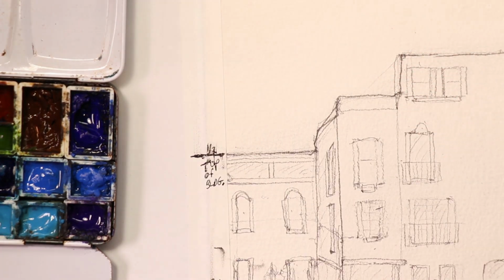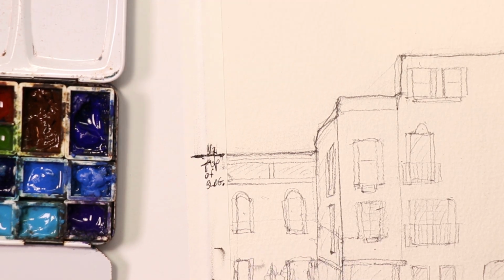So I'm going to put my photograph across from me, and I'm going to work from that. And as you can see, I already started my drawing. Basically, let me zoom back.